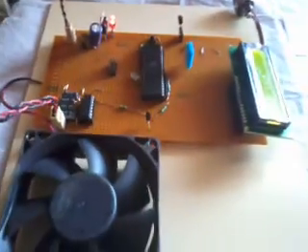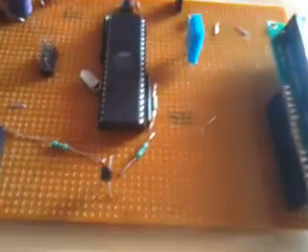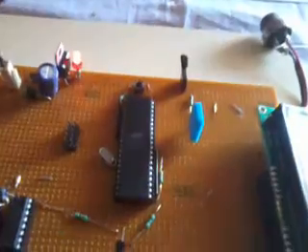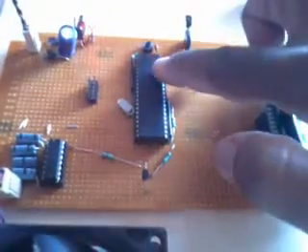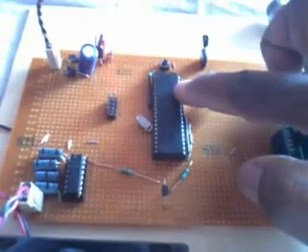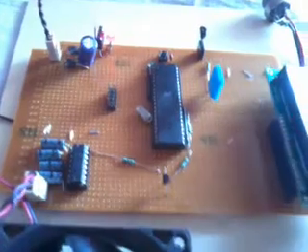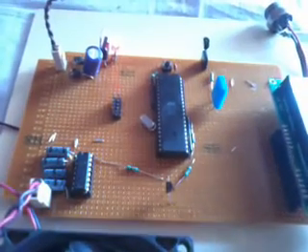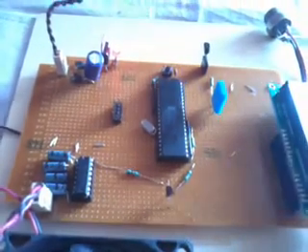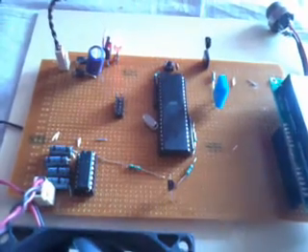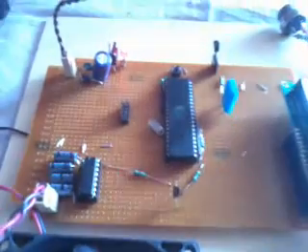In this project I used the ATmega16 microcontroller. It's an 8-bit microcontroller with 8 internal ADC channels available. This microcontroller is a 40-pin IC with a total of 4 ports. Each port consists of 8 pins, a total of 32 input output bi-directional pins.